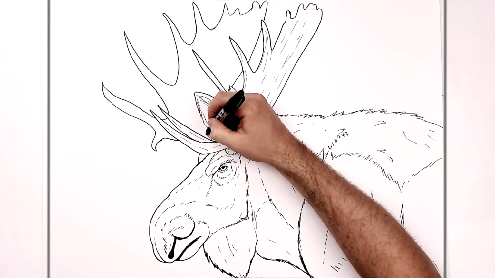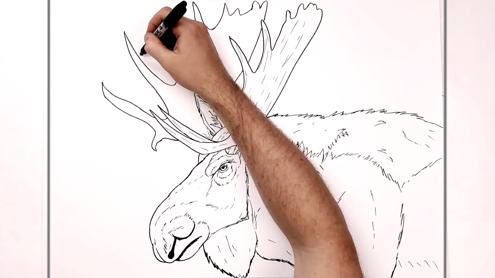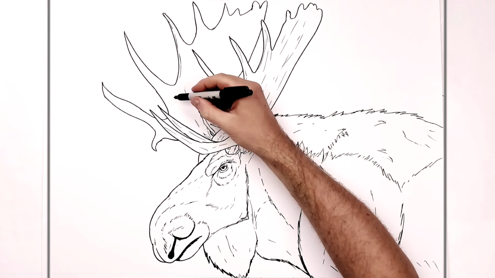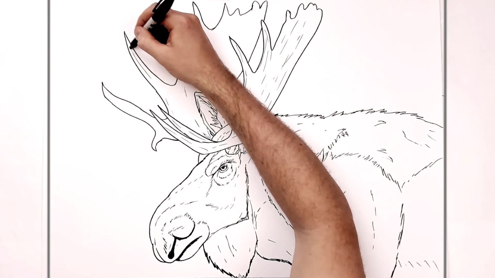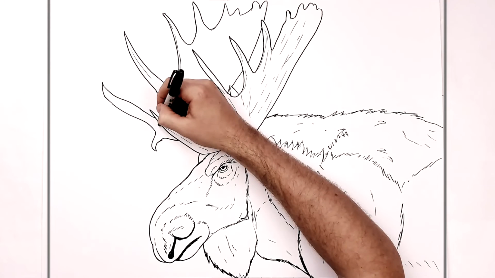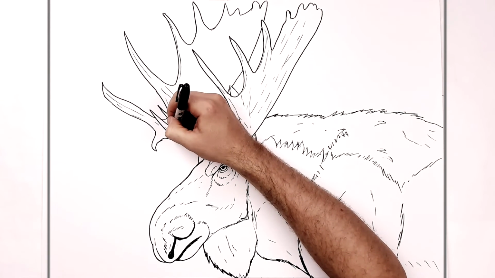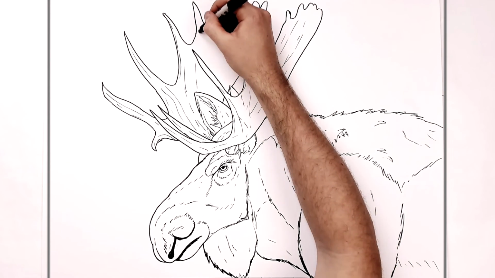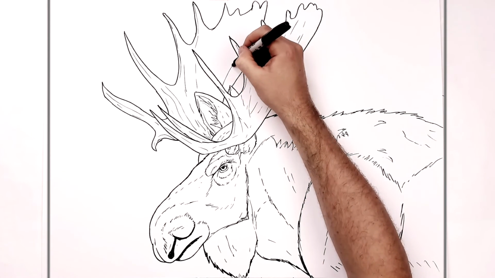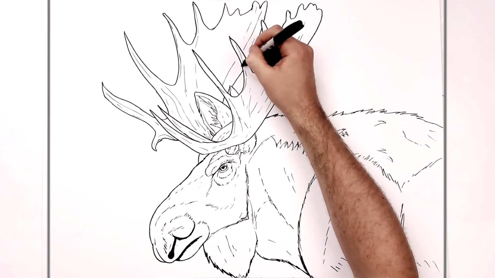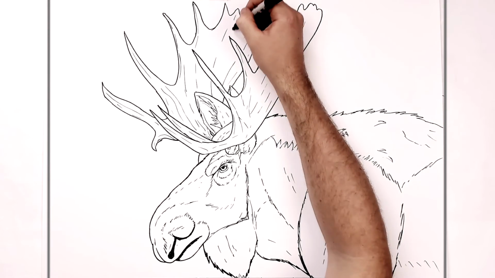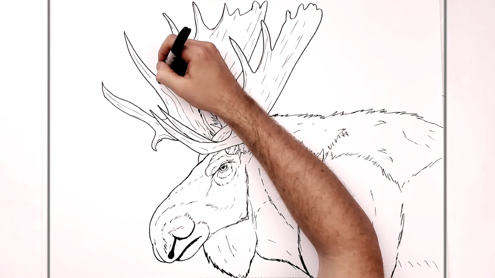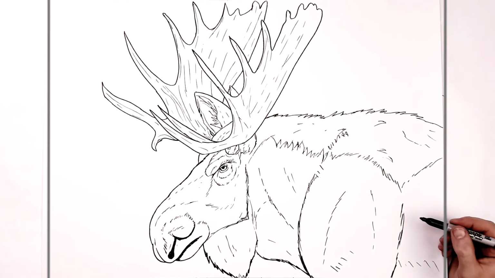And so then, you can add some more texture for just the growth of the antlers, like so.